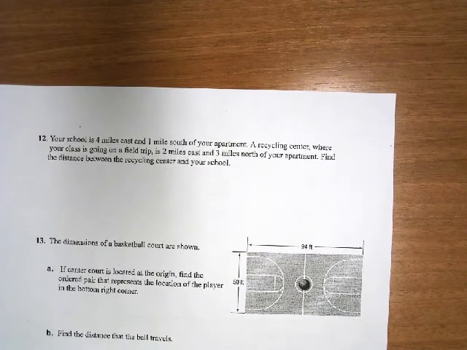All right, we just got a couple little applications here. Again, if you want to pause it and you want to read number 12 on your own first, that would be great.